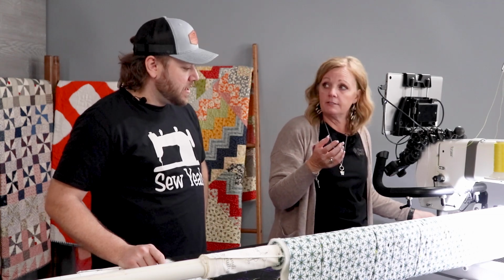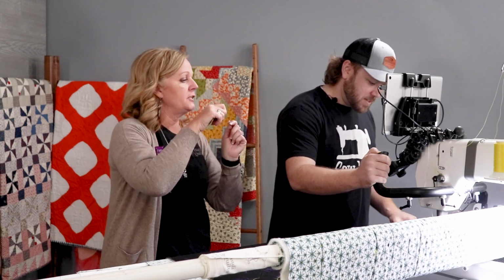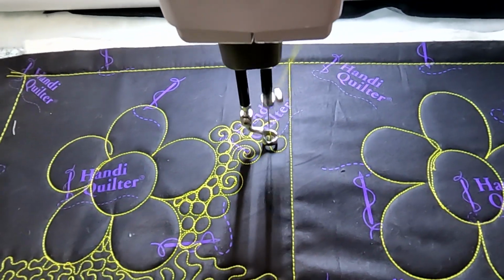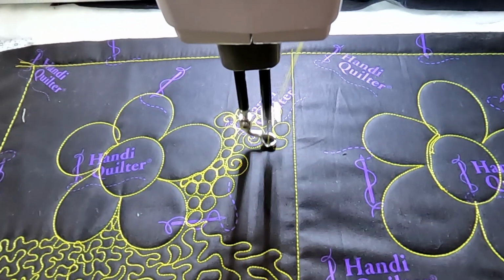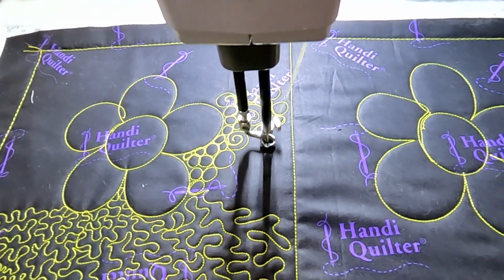Do you want to try this? Sure. Okay, let's try it. Go right, then left. Change directions of your pebbles as you go. Okay, I'm cheering you on. He said he could never do this one very well, but it looks to me like he's got a pretty good pebble.